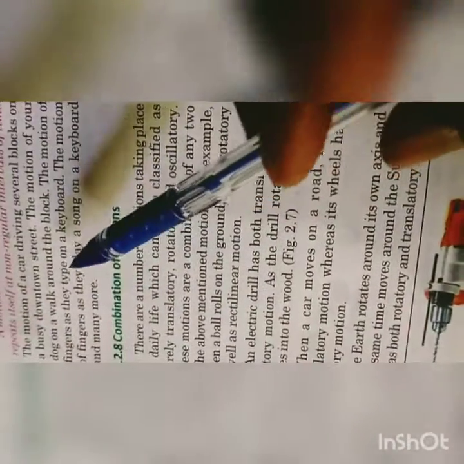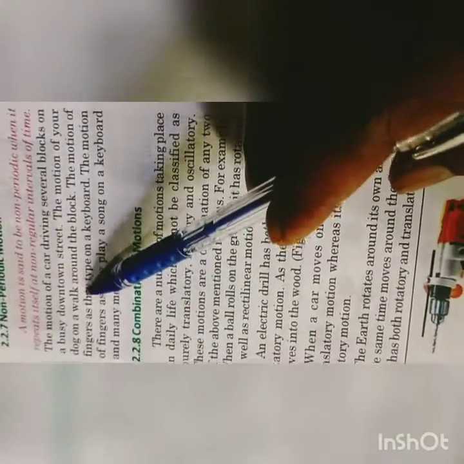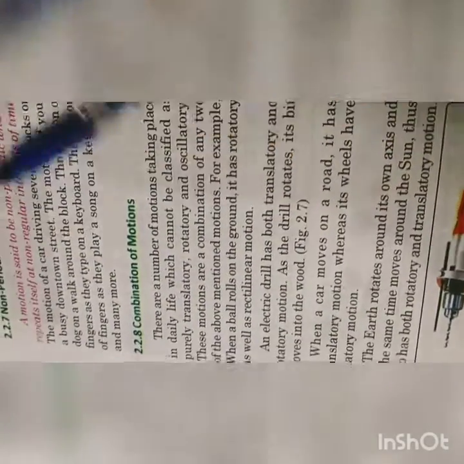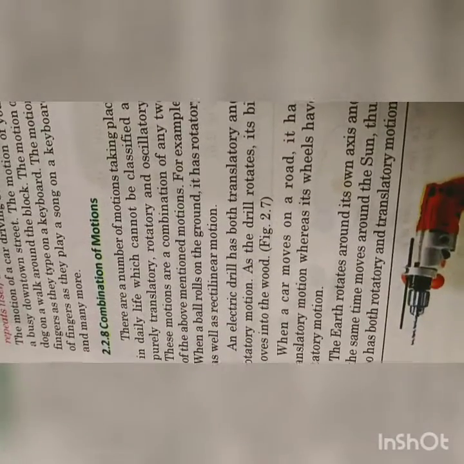Like the motion of a car driving several blocks on a busy downtown street. Actually, when you drive any vehicle, it has different speeds at different times. When your road is free from other vehicles, then you can drive fast, and when it's busy you have to slow down.